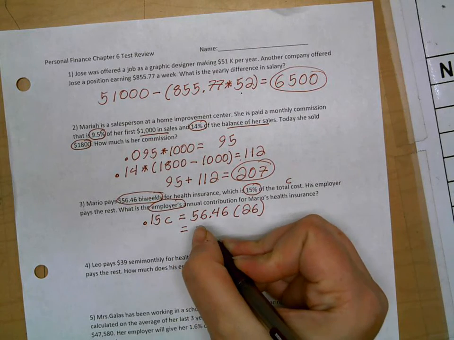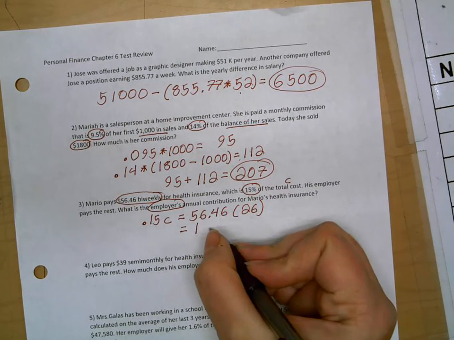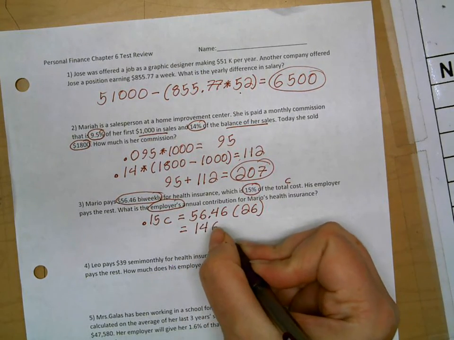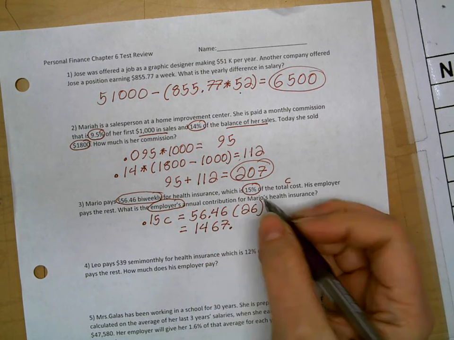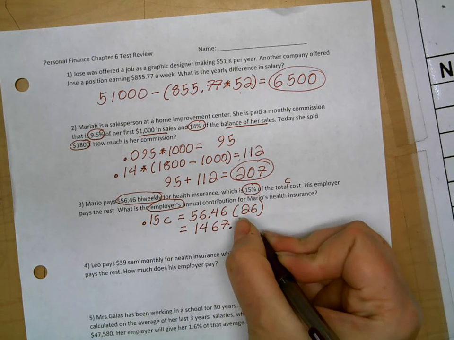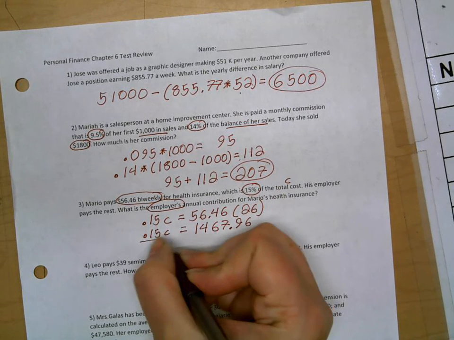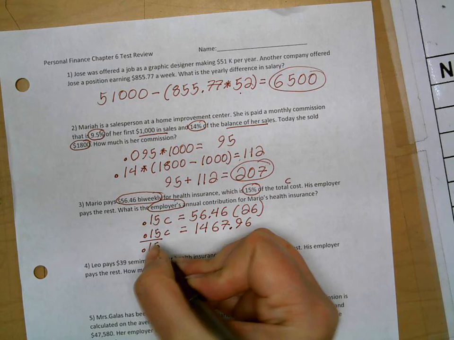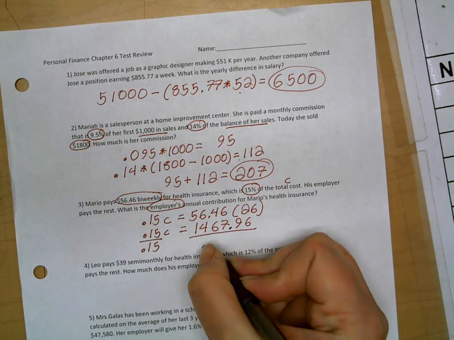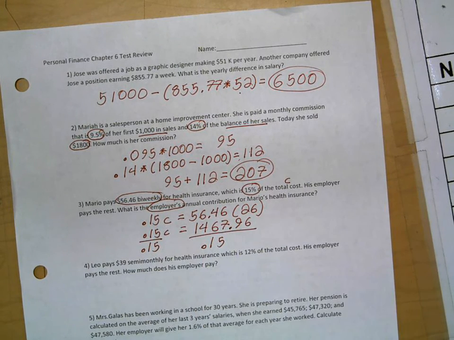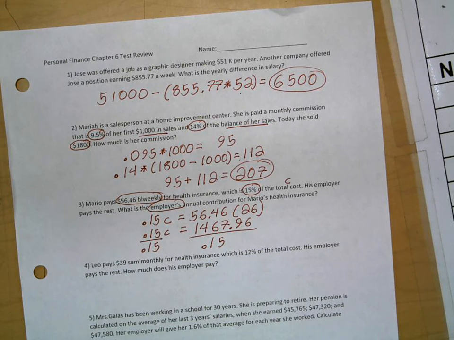So Mario's total contribution is $1,467.96. Now we're going to divide that by 15% as a decimal. Okay, and that's going to give us the total cost.